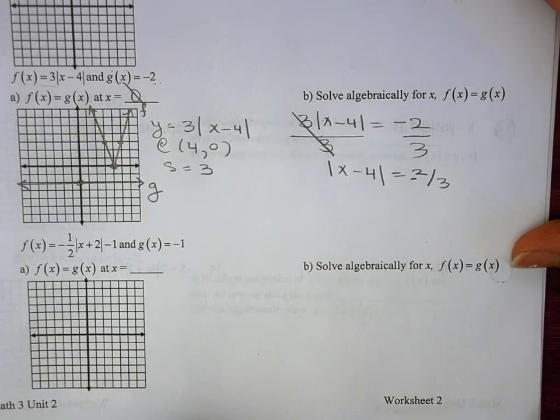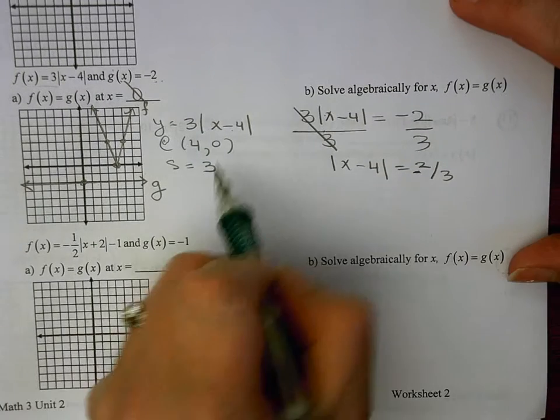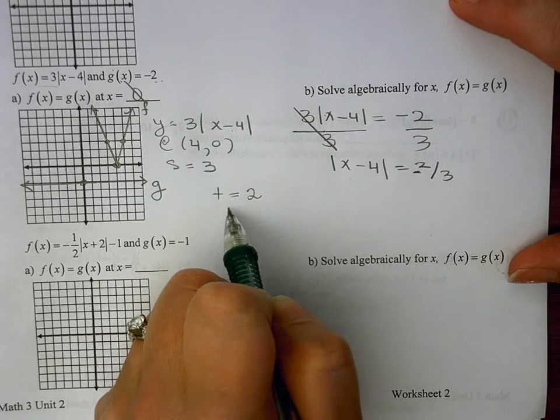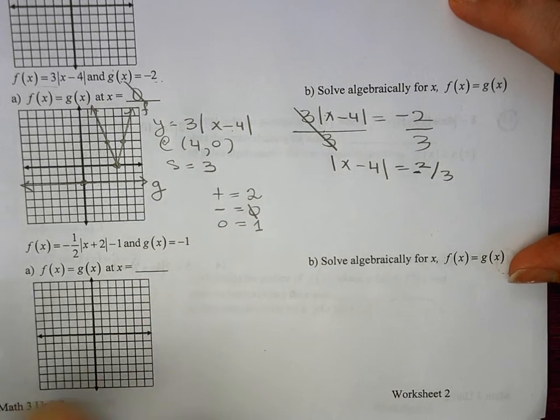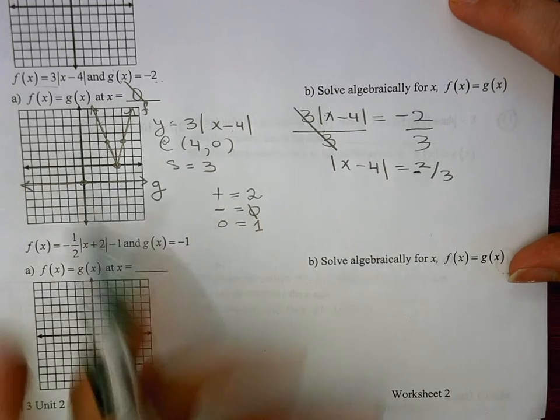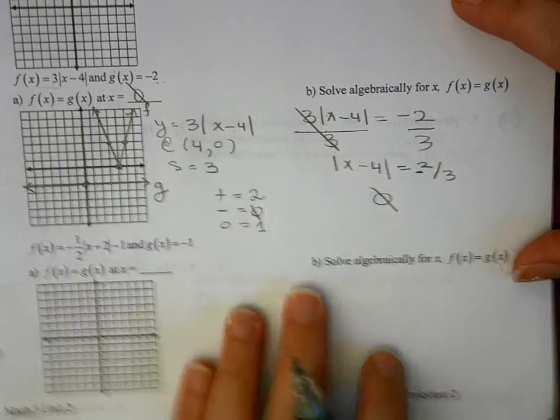And then I want to determine the number of solutions. So if it's equal to a positive number, remember that's 2 solutions. A negative is no solution, and a 0 is 1. So this is a negative value, so that means there's going to be no solution. Okay.